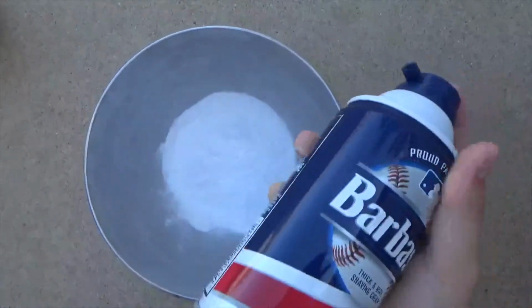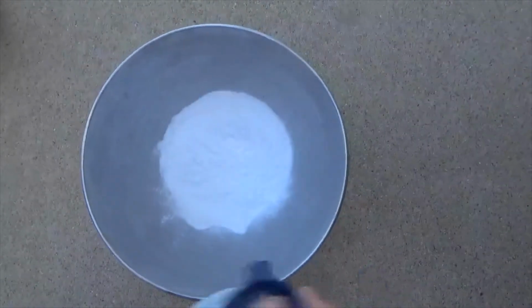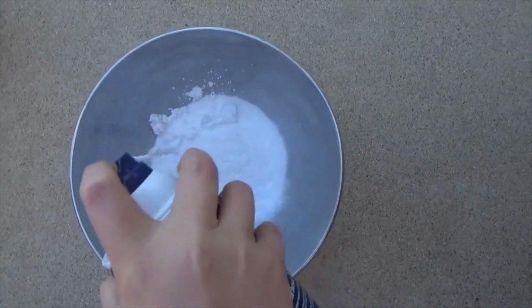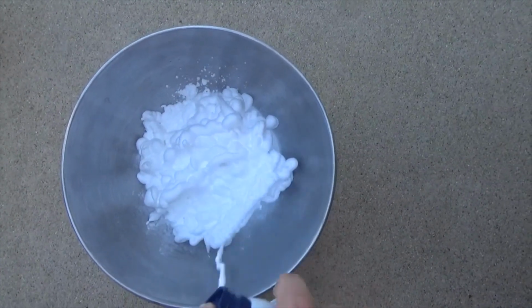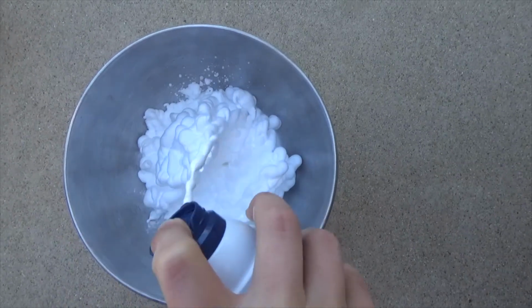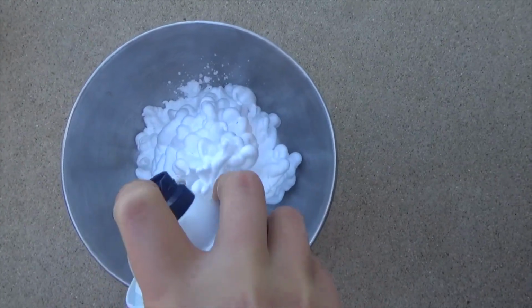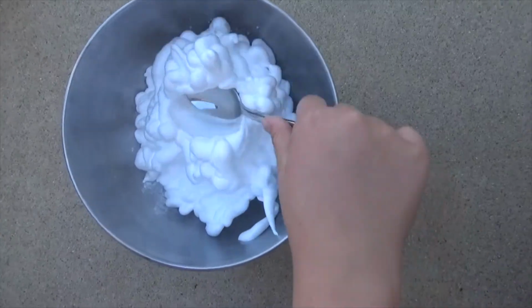After this, you'll want to add in the shaving cream. I used about half of a can, which is more than enough. And a secret tip is if you want your snow to feel more cold and realistic, you can put your shaving cream in the fridge for a while before usage.